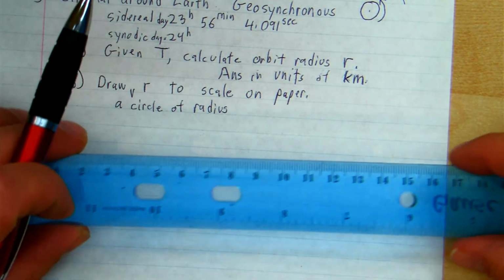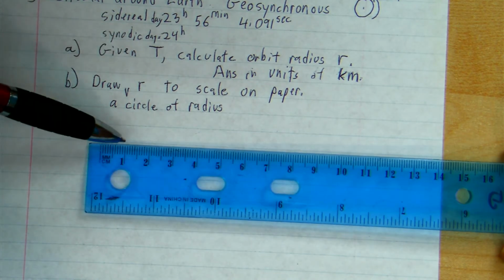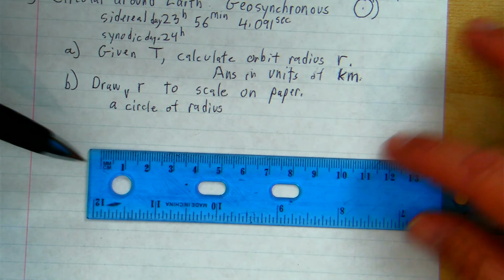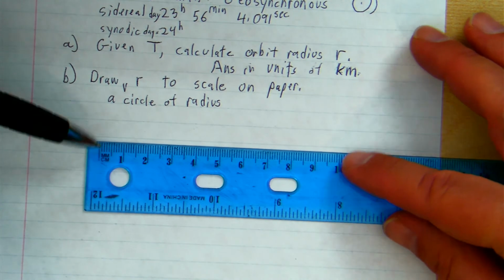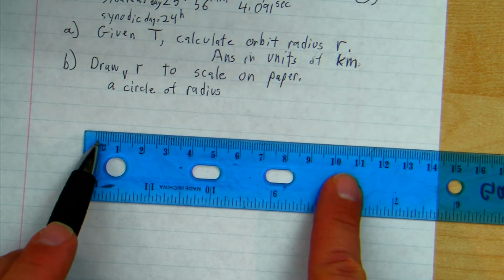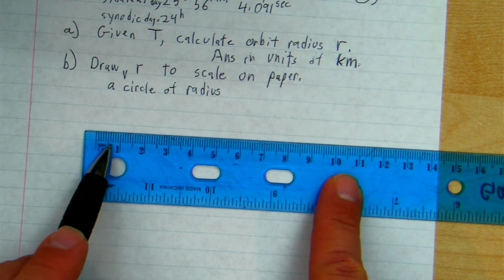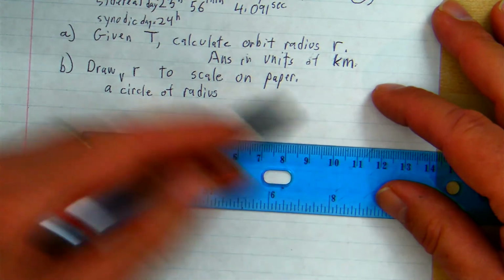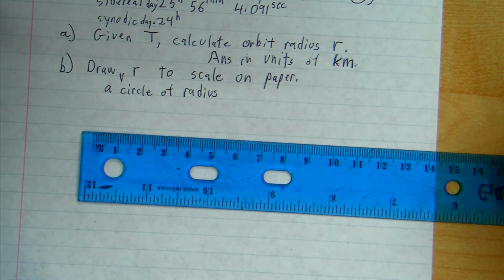So you might pick a scale that says, hey, look, if the radius is 50,000 kilometers, that means the diameter would be 100,000 kilometers. And so maybe I should use the scale of 1 centimeter equals 10,000 kilometers. Then this circle would fit on your paper easily.